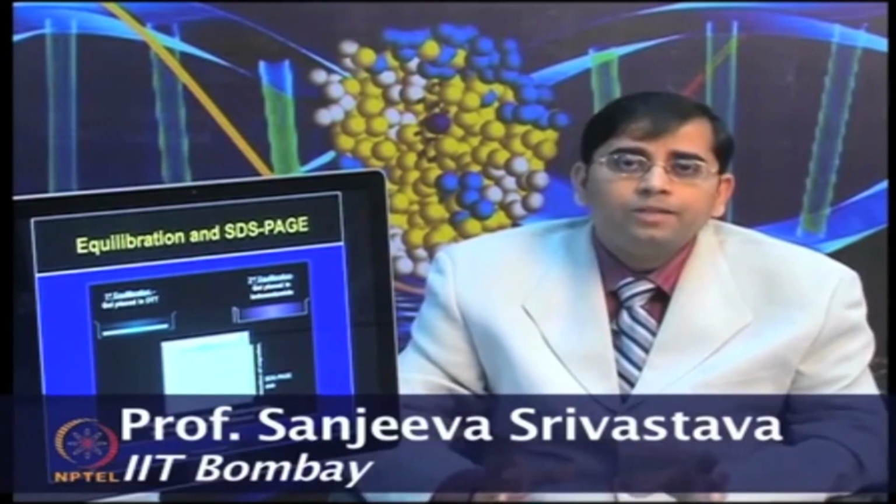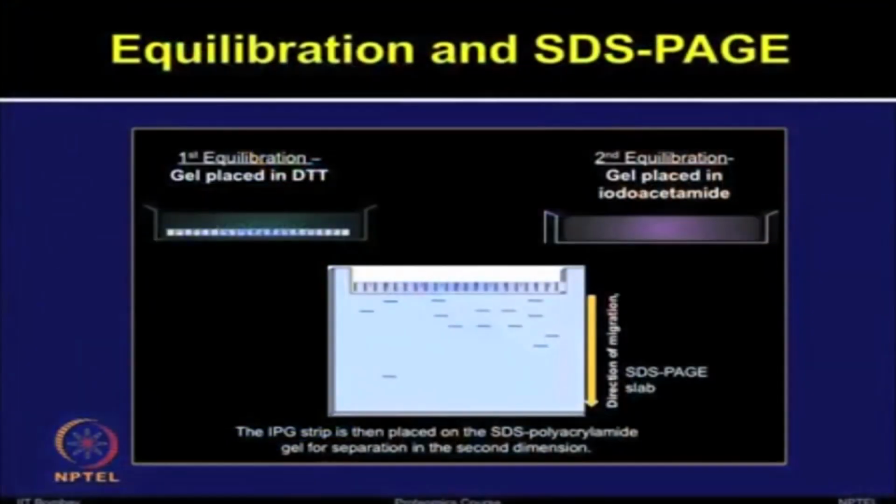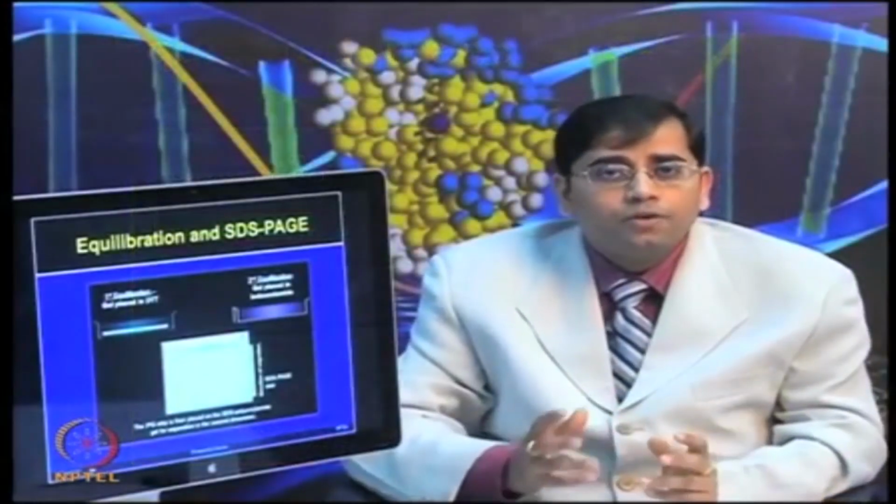So, overall the steps, as you can see, are exactly the same as what one does in two dimensional electrophoresis. The only variation here is that all your control and treatment samples have been mixed together and now they are separated on one IPG strip. Now, this strip is placed on one SDS-PAGE gel and all the proteins will be separated in one gel itself, whether they come from the control or treatments.